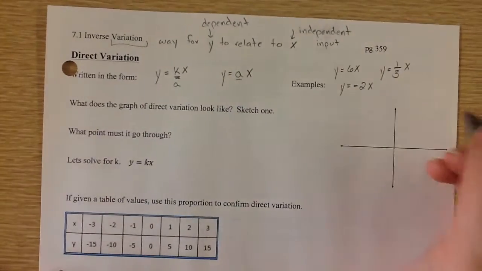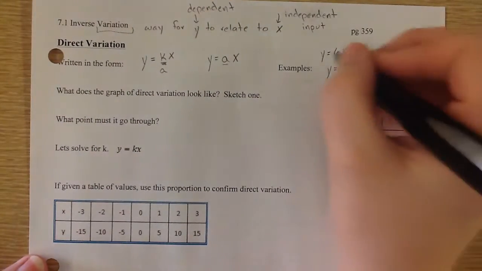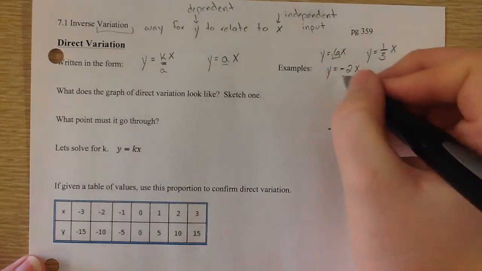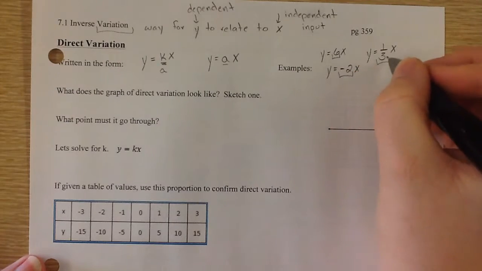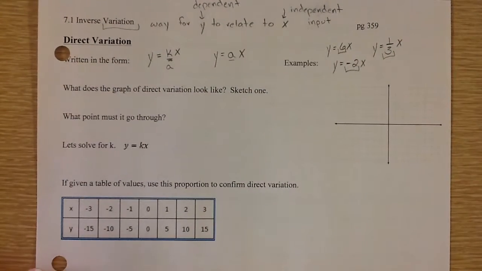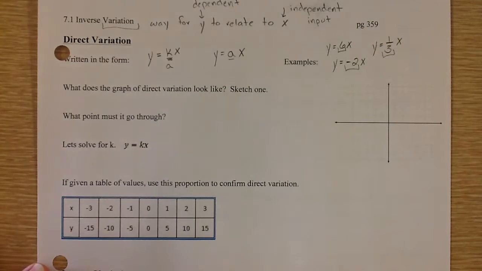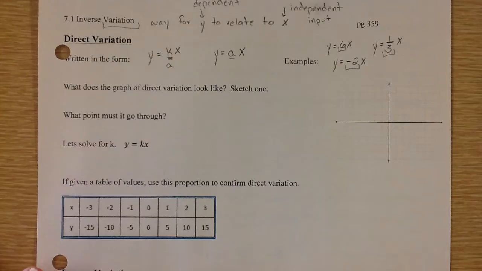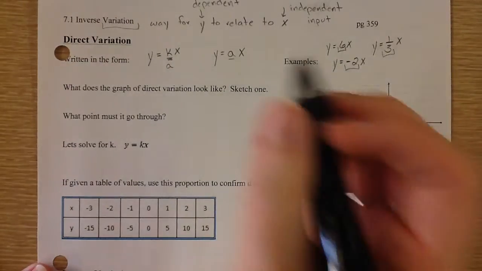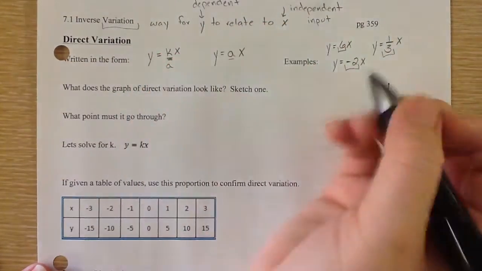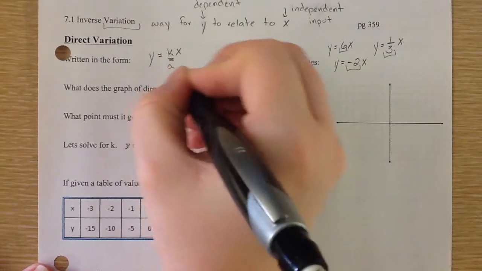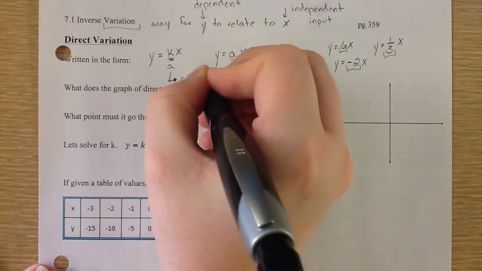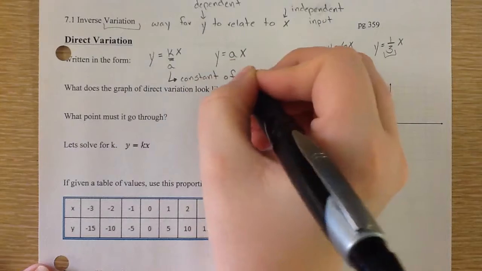Okay, so if you can get it written in this form of y equals some constant times x, then it is direct variation. Meaning you multiply x by the same constant all the time to get to y. And we refer to this k or a, depending on what variable you use, as the constant of variation.